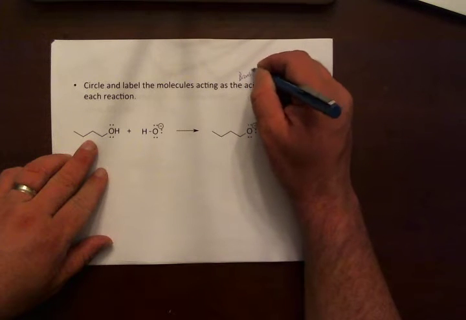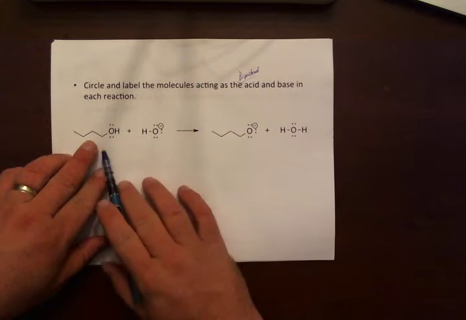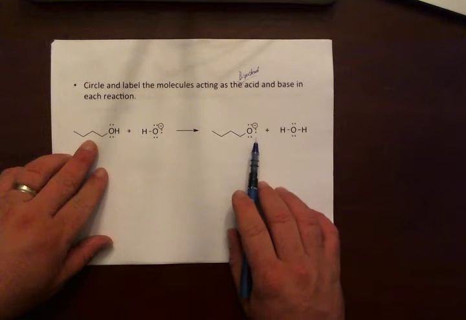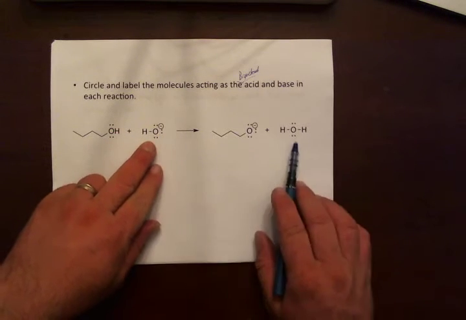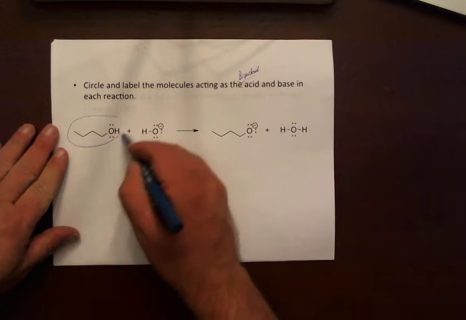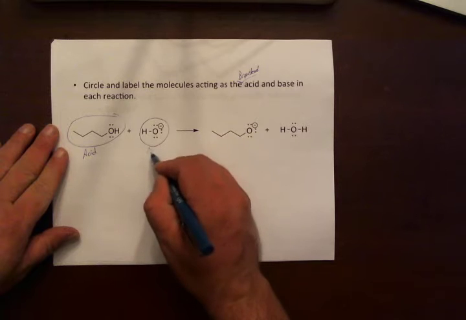But in going from here to here, it's losing a hydrogen. And then here, this molecule is gaining a hydrogen going from reactants to products. So this is going to be our acid, and this is going to be the base.